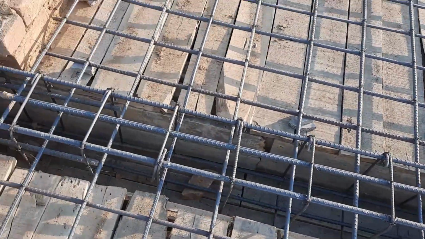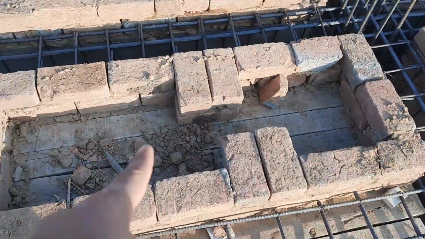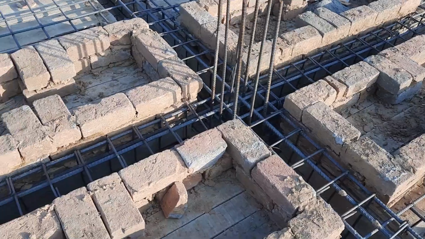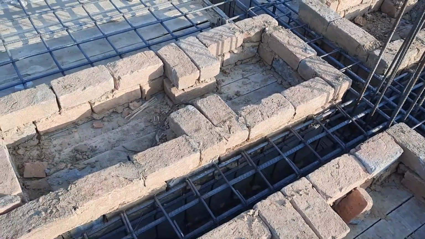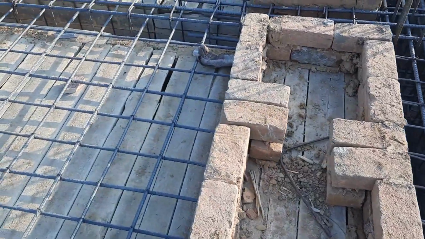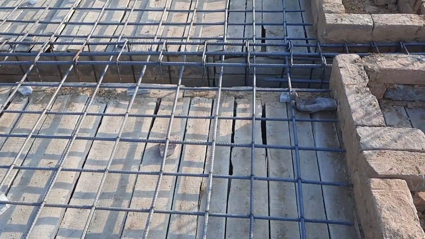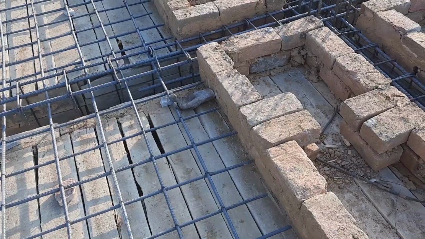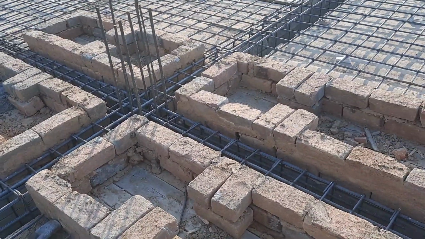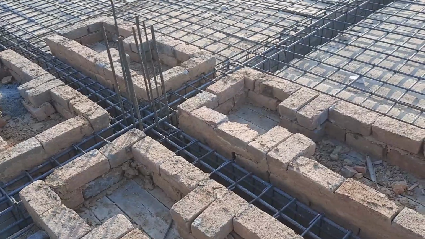On the other side guys, we have open to sky. This is open to sky. The size is 4 by 12 inches. You can see, because this is a commercial building and they provided open to sky, there they will not place the concrete inside this brick masonry place.